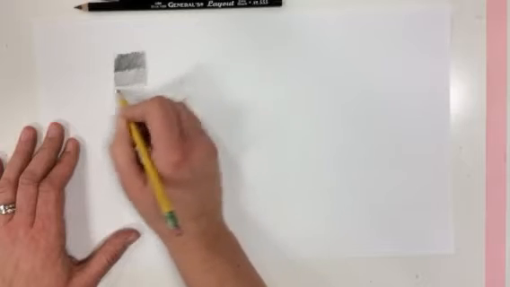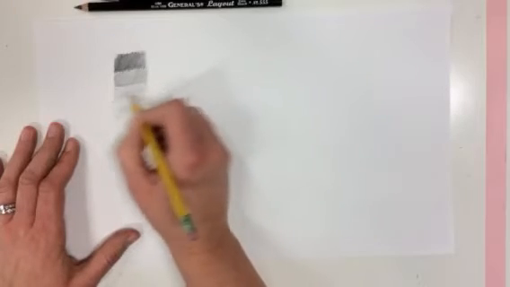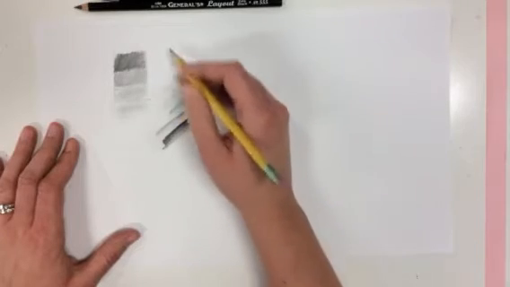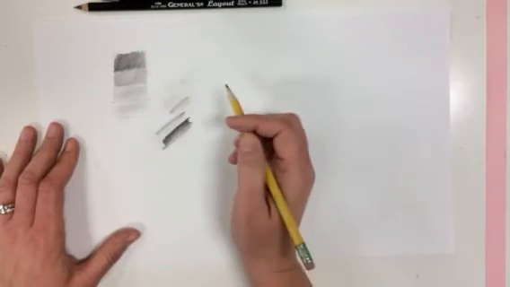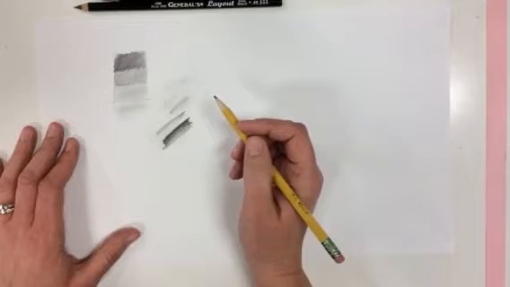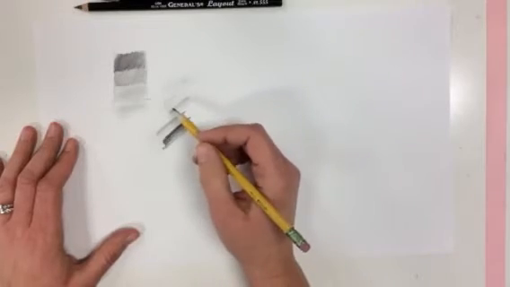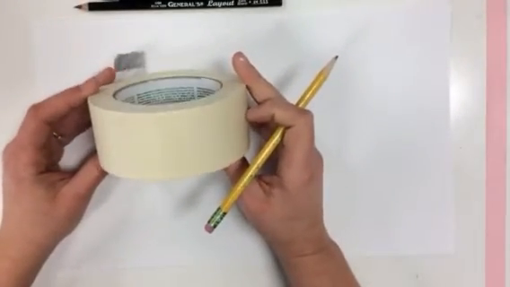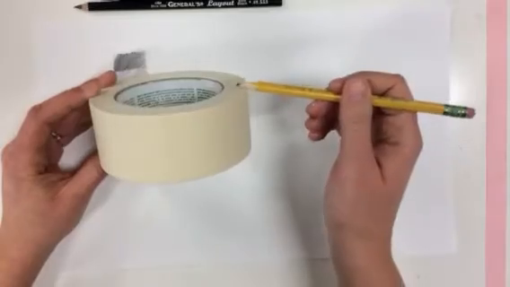When you're looking at an object and trying to determine if it's a solid area or more of a blended area, you've got to squint and you'll be able to see. Do I have some shading, for example, on the tape? If I look at it just right, you can see there are shadows on the side.